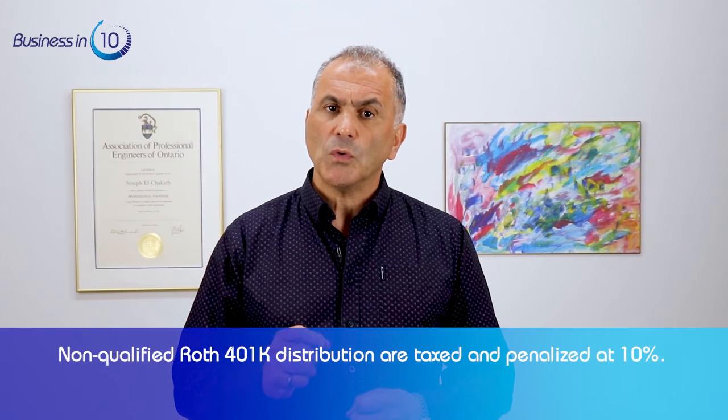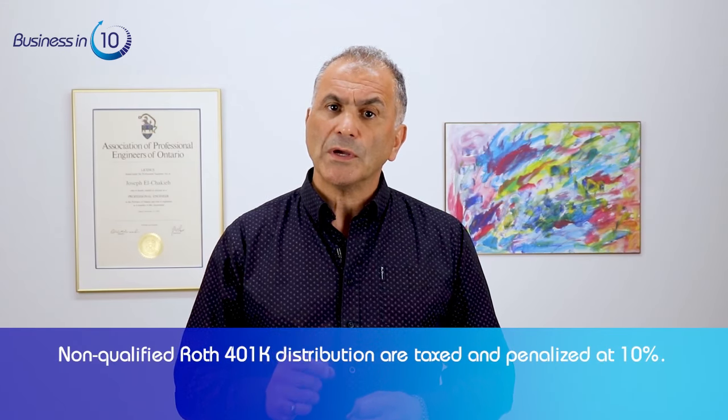If you withdraw a non-qualified Roth 401k distribution, you will be taxed at your current income tax rate, and a penalty of 10% will be applied to the earnings portion, not the contributions. The earnings is the money you made on your contributions, like the interest, dividend, and capital gain.